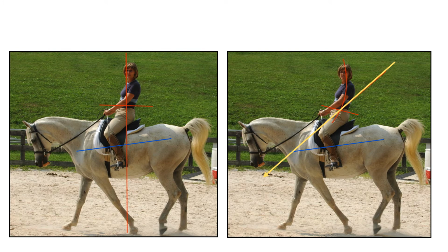In the second picture on the right, I adjusted the red lines to go through the center of the rider's head and torso to the seat bones. So you can see it's curved backwards. And then I adjusted the horizontal line to match the direction of her pelvis, which is tilted up in front, down in back.